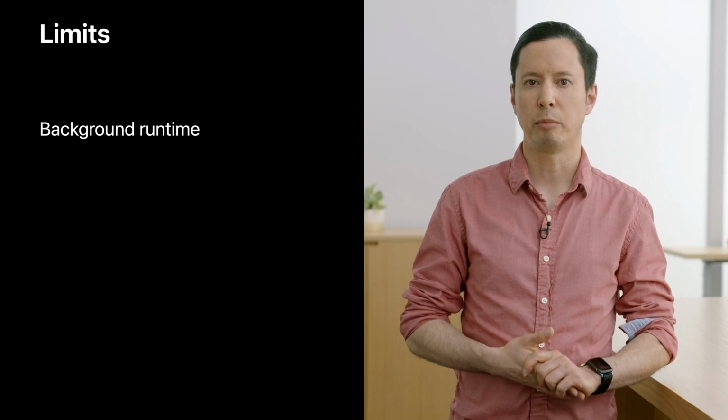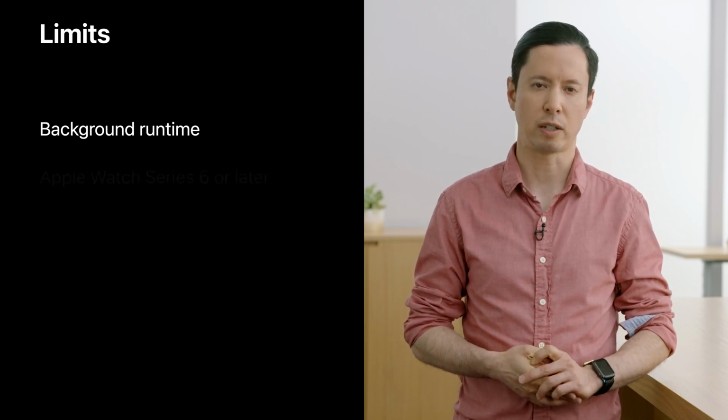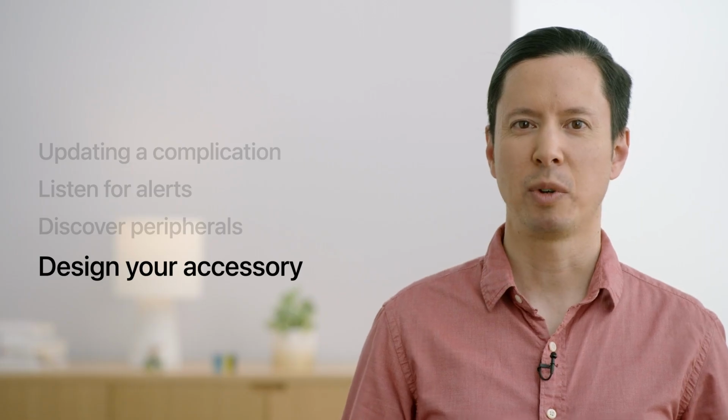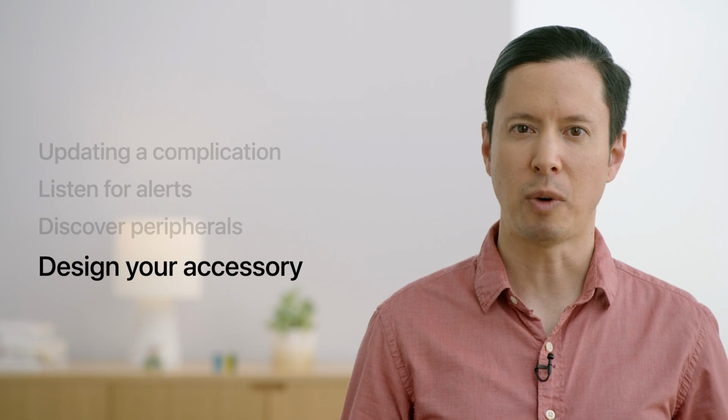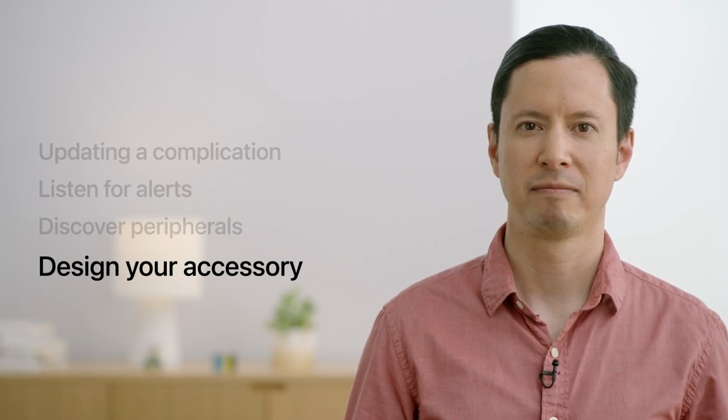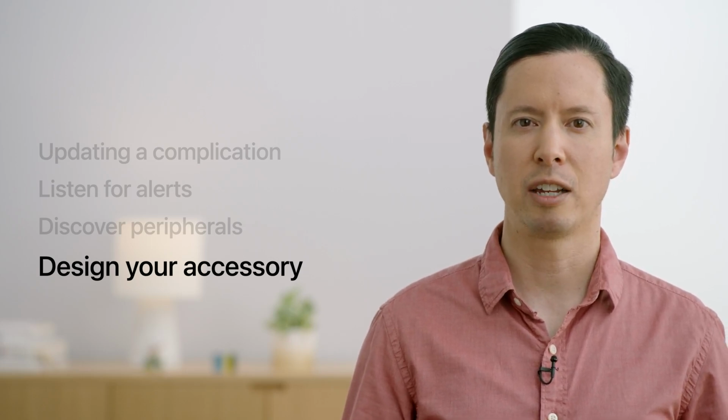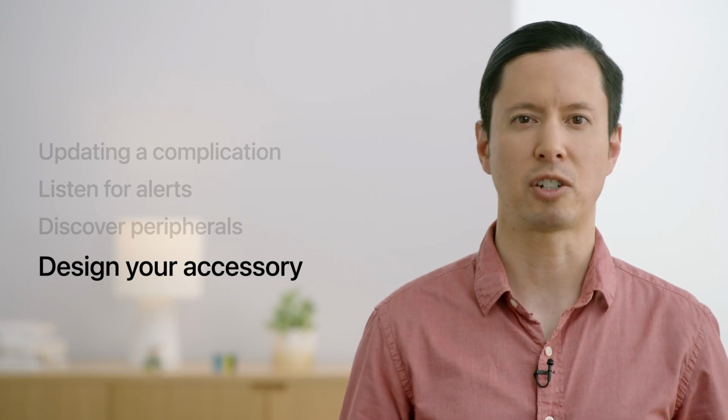Now let's talk about some limits. There is a limit on the number of times your app will be given background runtime between app launches. This limit is combined with the background runtime we saw previously when a GATT characteristic changes. Also, scanning for peripherals in the background requires Apple Watch Series 6 or later. In summary, we can now scan for a limited number of Bluetooth service UUIDs while the watch is scanning in the background. Now let's talk about how to design your accessory to make the most of these features.